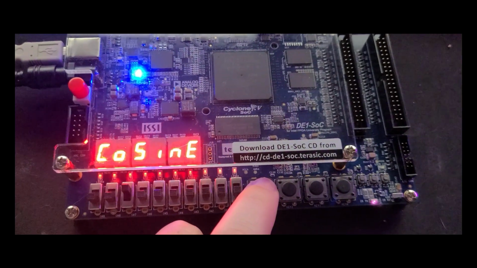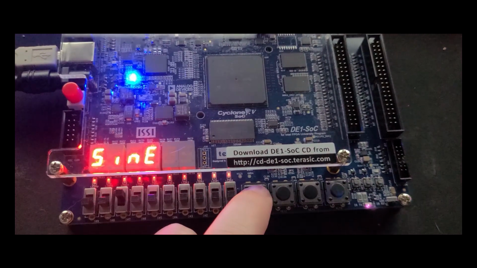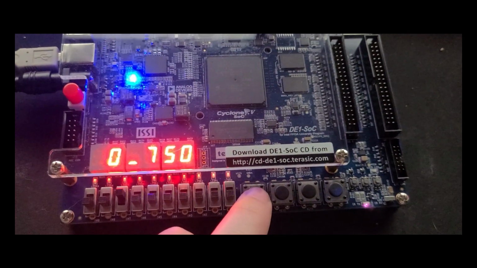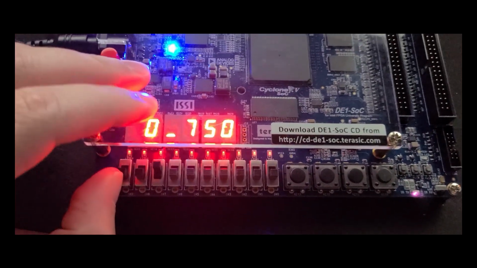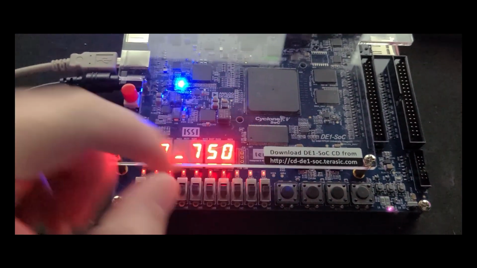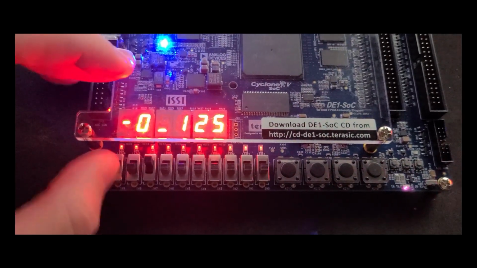So the cosine is 0.65 and the sine is 0.75. So that's about a 45-degree angle, roughly speaking. So let's make this negative.